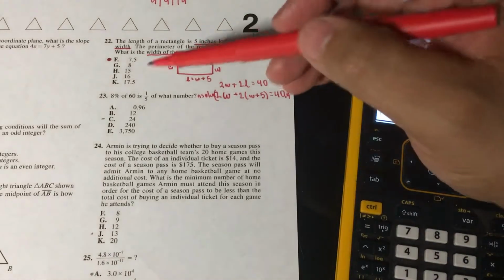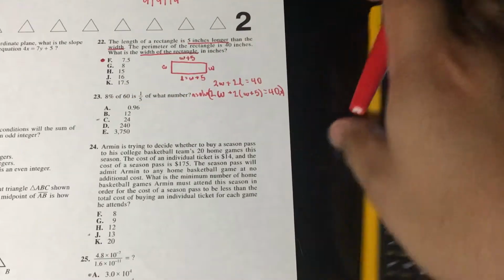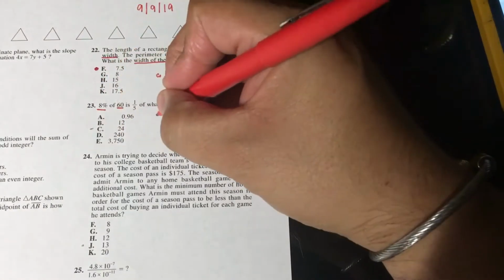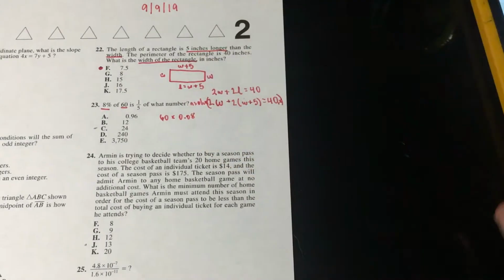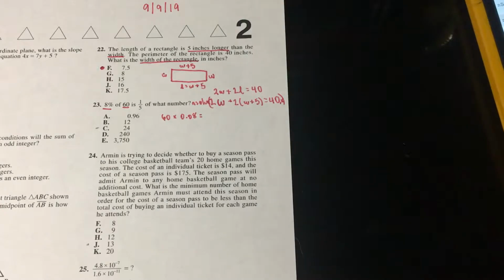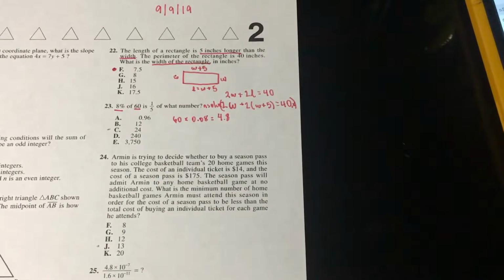Okay. So here, second problem. 8% of 60 is 1/5 of what number? So first I want to find what is 8% of 60. To do that, I'm going to do 60 times 0.08. Again, I can use this in the calculator. I get 4.8.